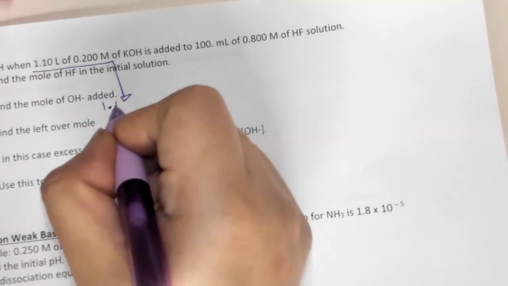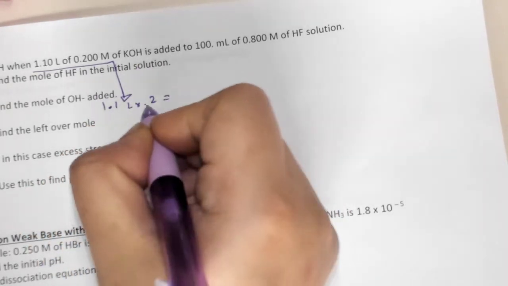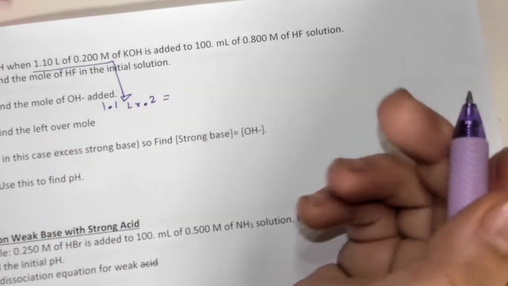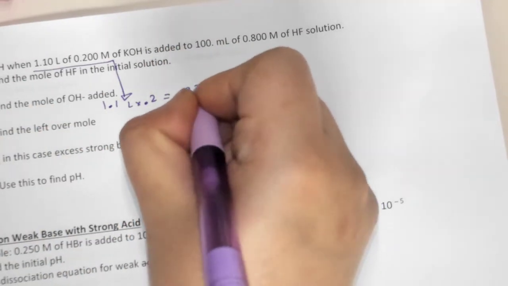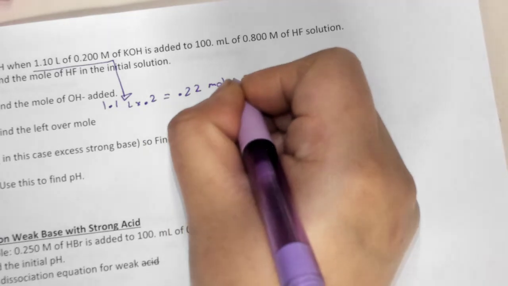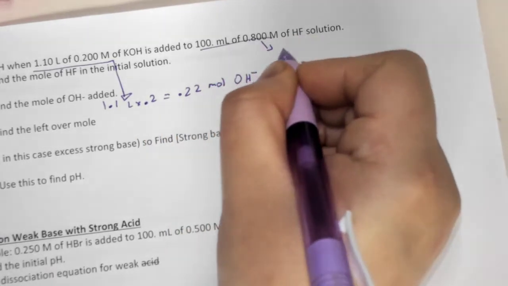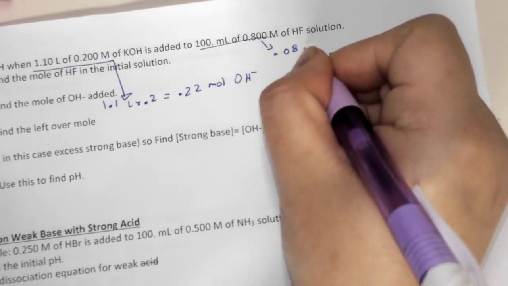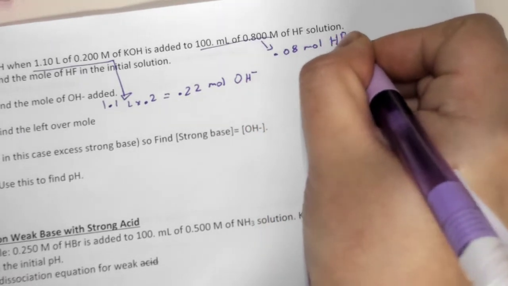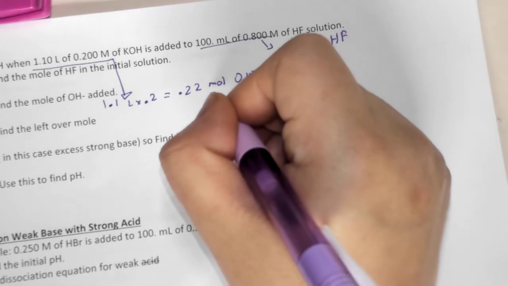So 1.1 liter times 0.2, okay? That means 0.22 mole of OH minus is being added. This part is the same thing still, giving you 0.08 mole of HF. So obviously you're adding a lot of extra.